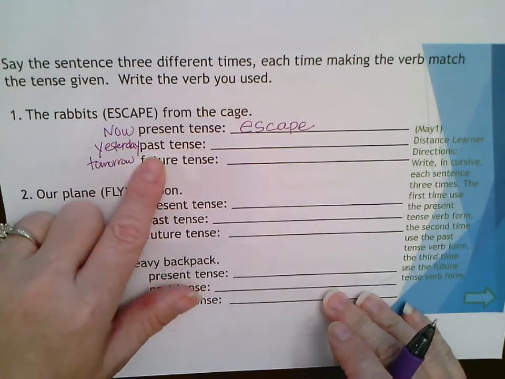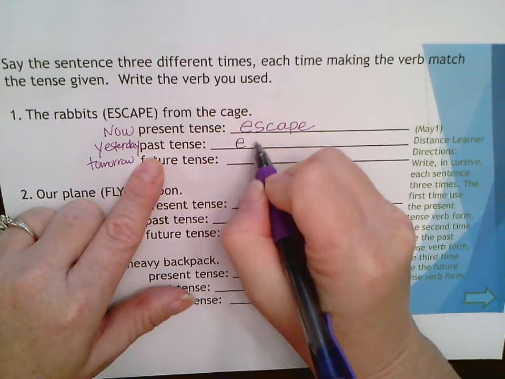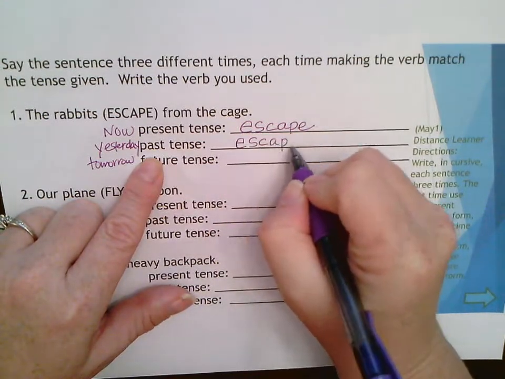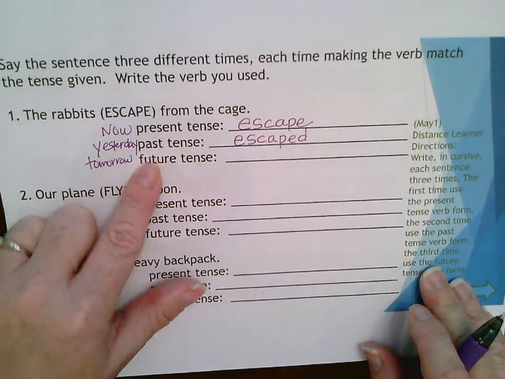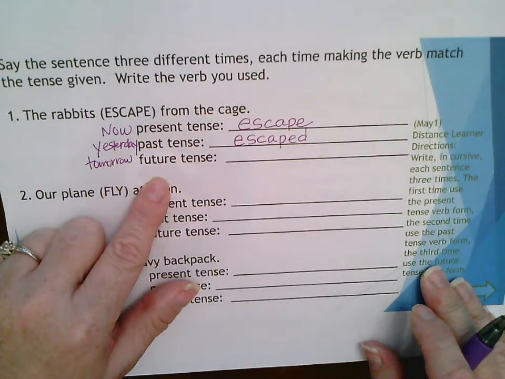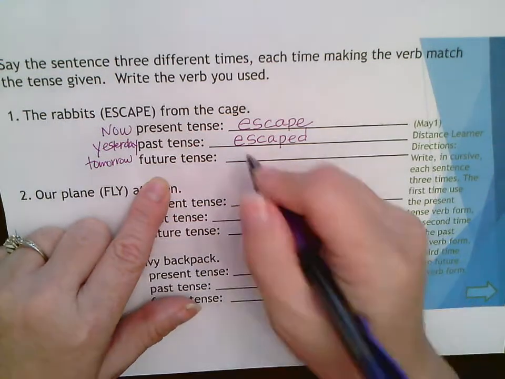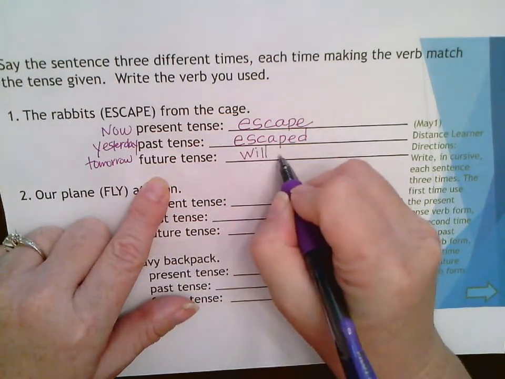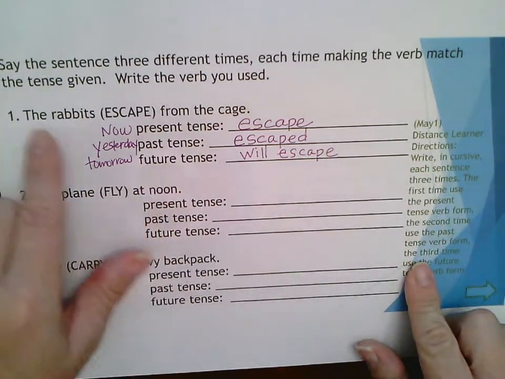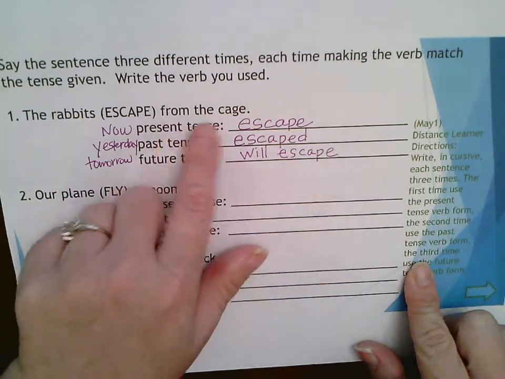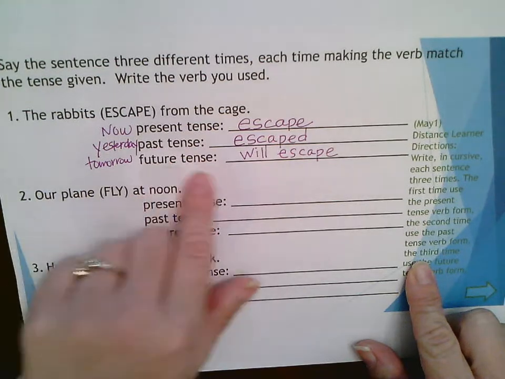Now let's think about past tense. Yesterday they escaped from the cage. All I have to do is add a D so it ends in an ED for past tense. Future tense, remember, it didn't happen yet. All we have to do is add will escape. The rabbits will escape from the cage for the future.